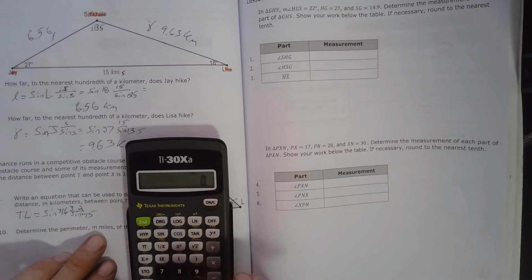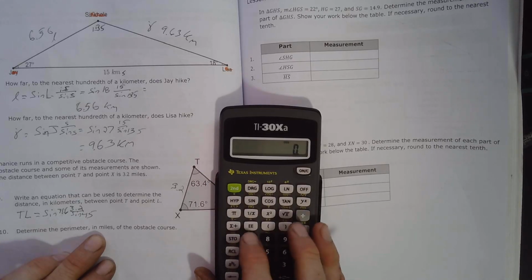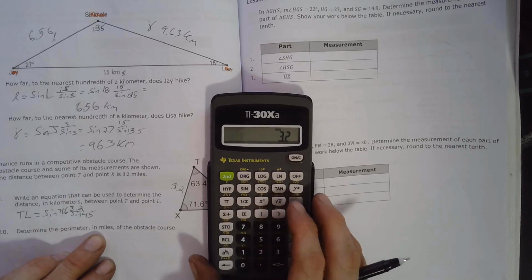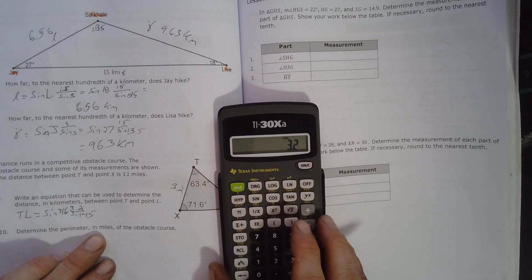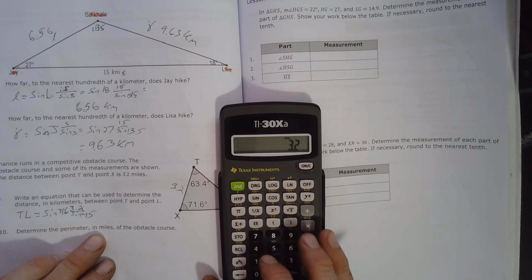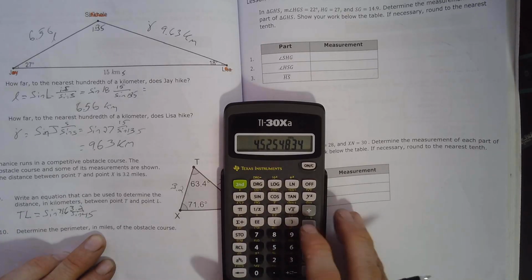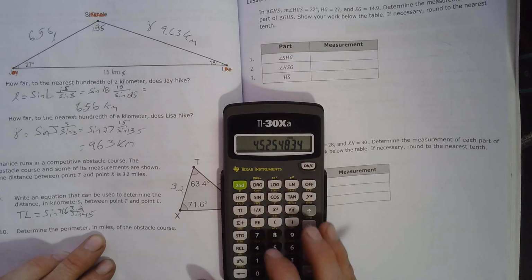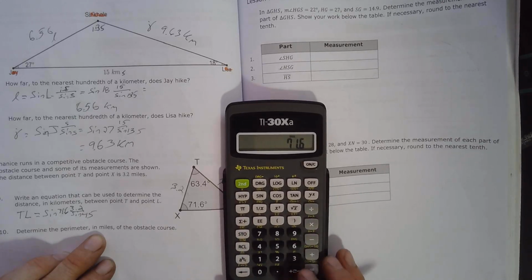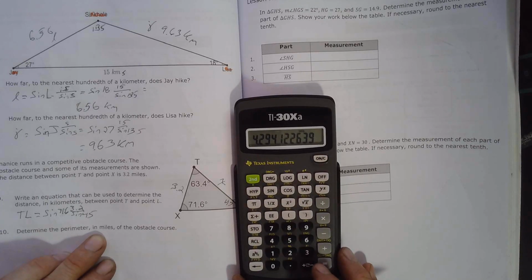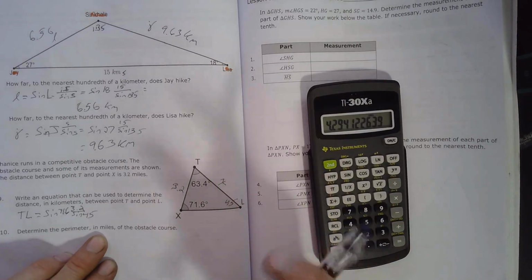Okay, so that's going to be equal to 3.2 divided by 45 sine, times 71.6 sine equals 4.29. TL is 4.29.